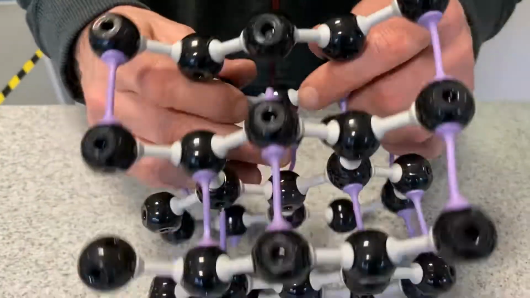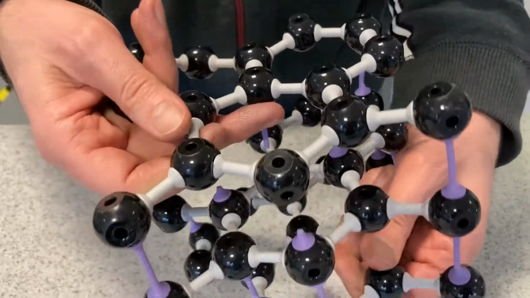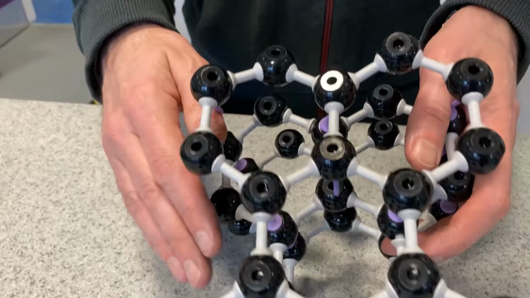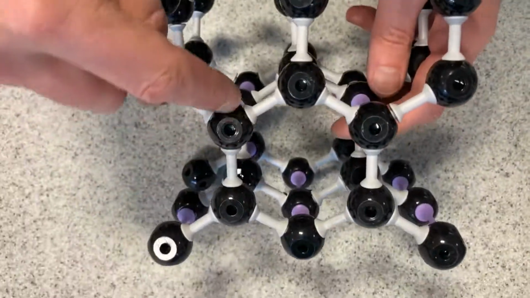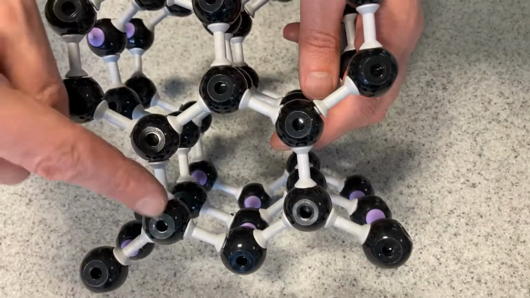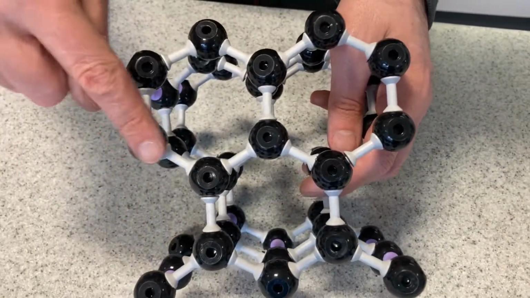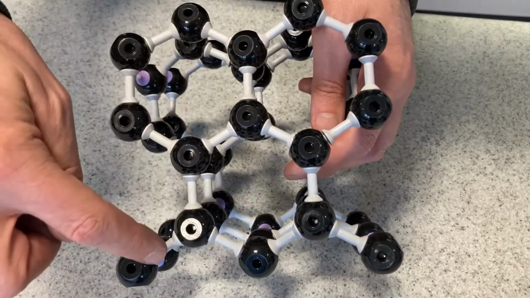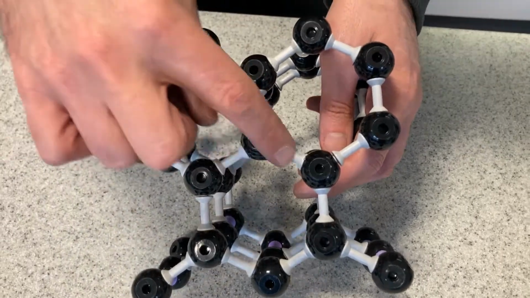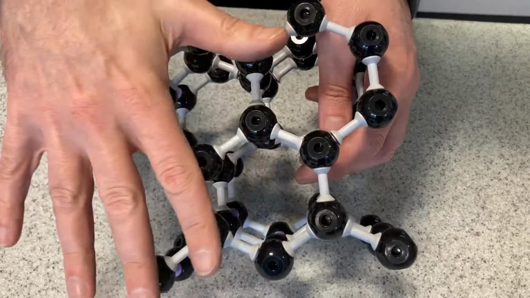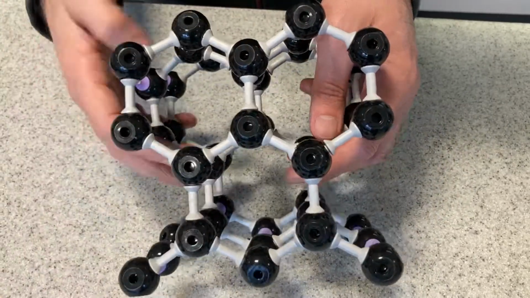On this last one here, this is graphite. This is what you find in a pencil. If you just look at the top layer, can you see we've got hexagons? There's a hexagon here, there's a hexagon here, and a hexagon here. And these bonds where they're joined together are all really, really strong. So this whole top layer is really, really strong.